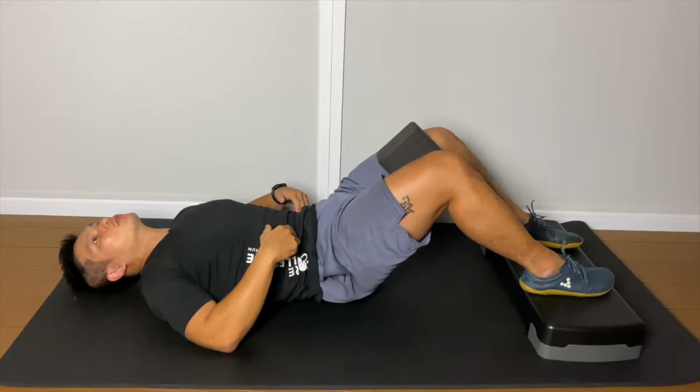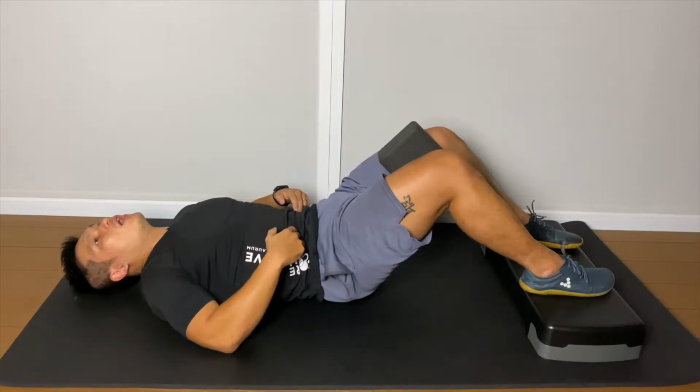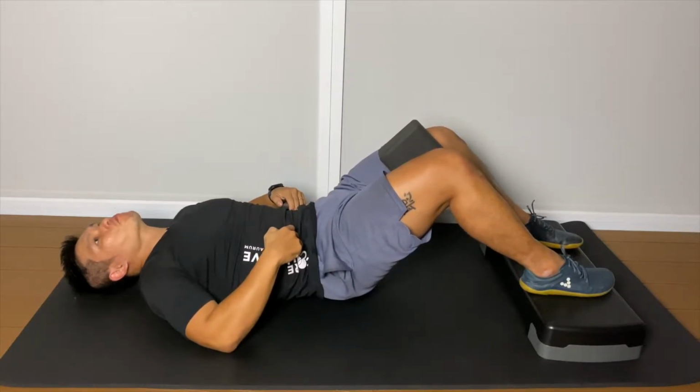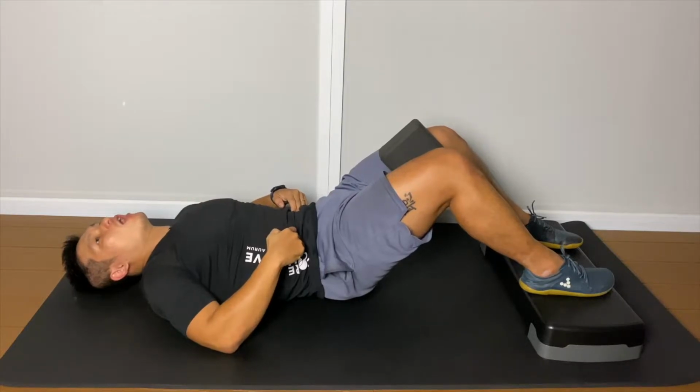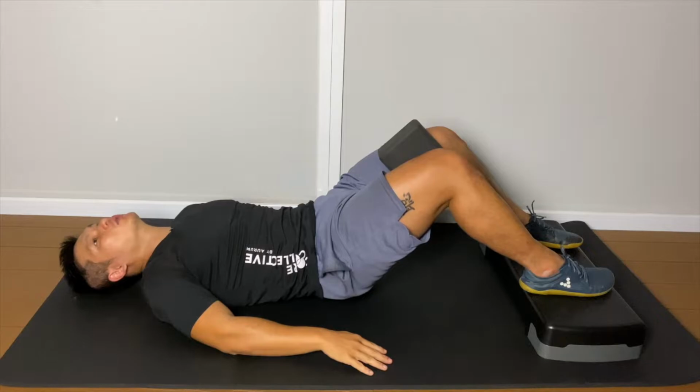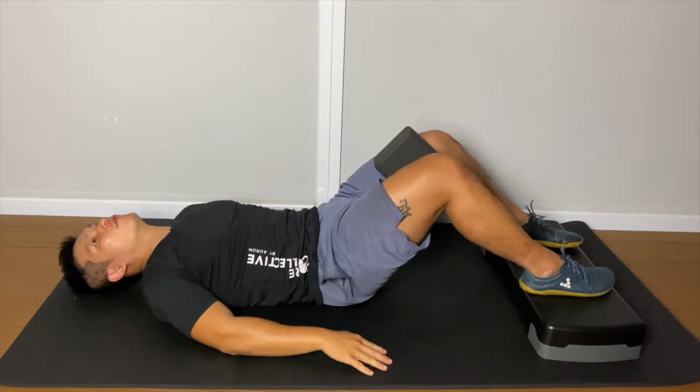2 more breaths. Breathe in through your nose, exhale. Lift off just slightly, maintain the side abs. Last breath and exhale. Hold. 1, 2, 3, 4 and 5.